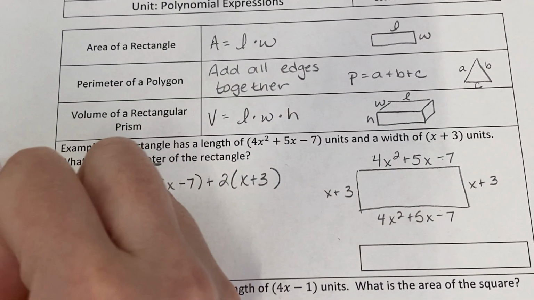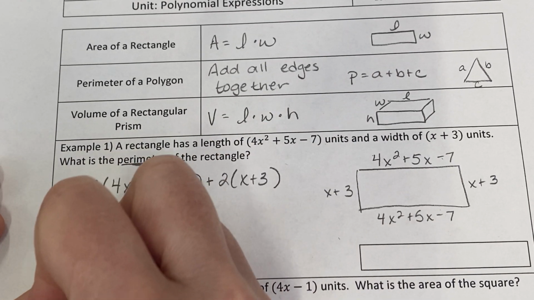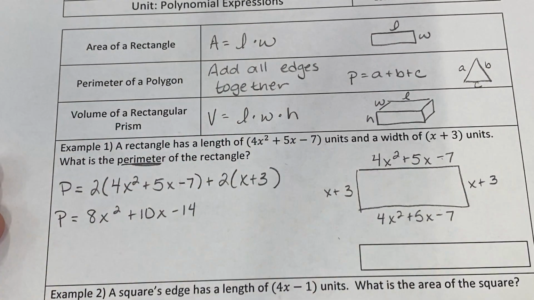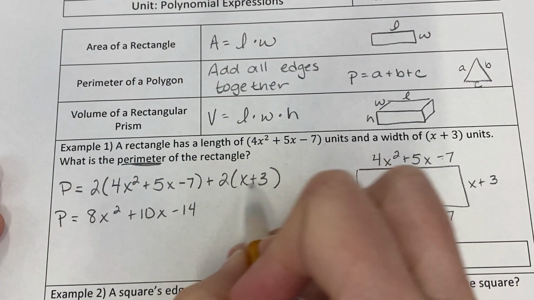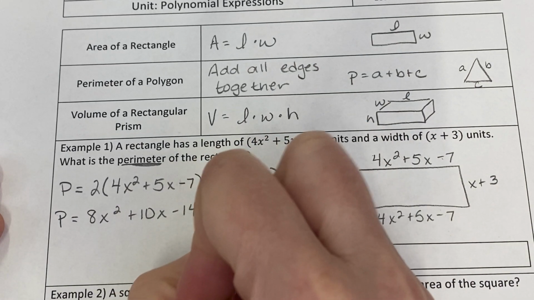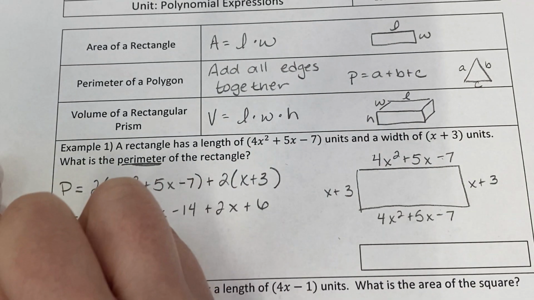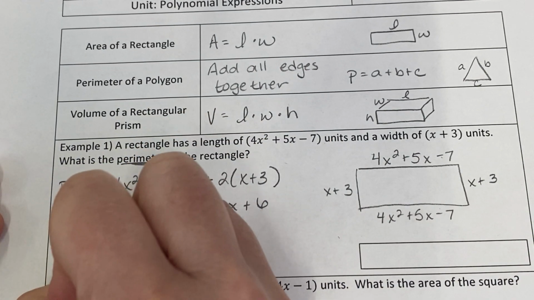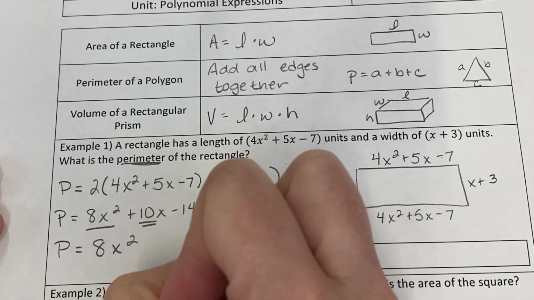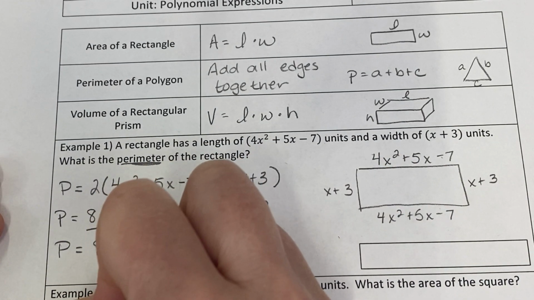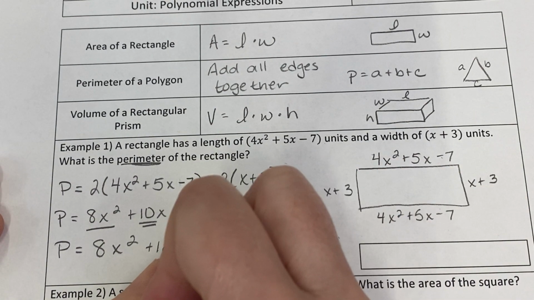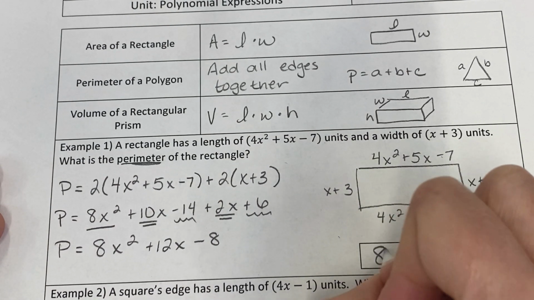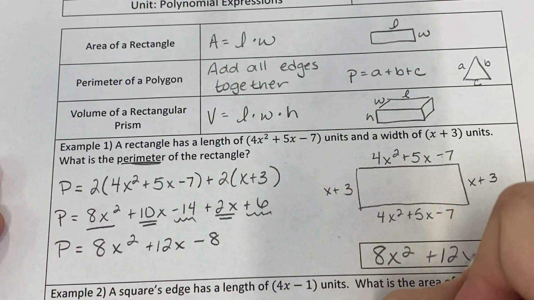All right, distribute the 2. So that would give me 8x squared plus 10x minus 14. And then we distribute this 2 to that quantity and get 2x plus 6. And then we combine like terms. 8x squared, that's the only x squared term. 10x plus 2x is 12x. And negative 14 plus 6 is negative 8. So my perimeter is 8x squared plus 12x minus 8.